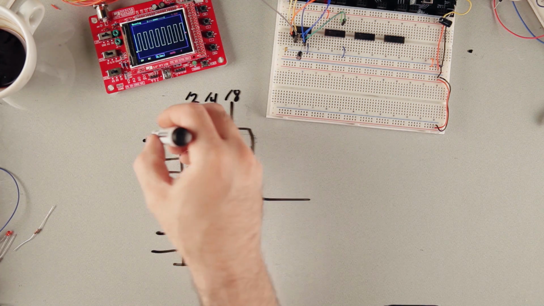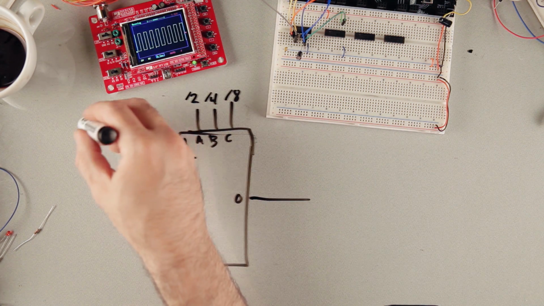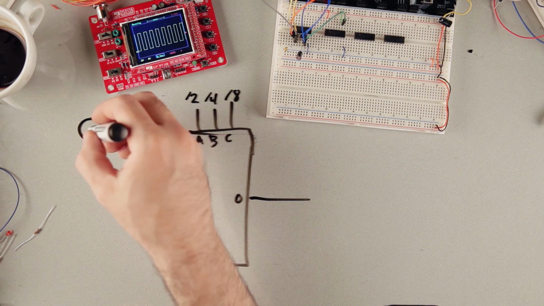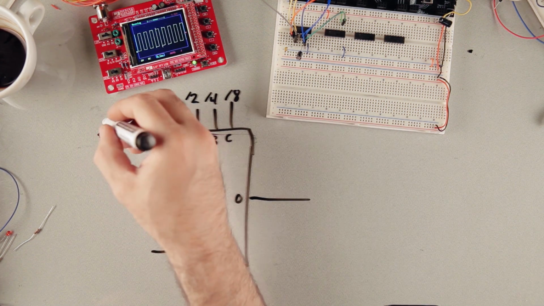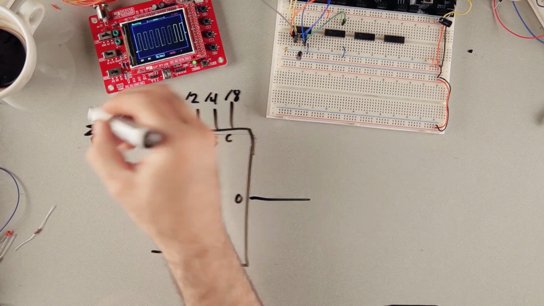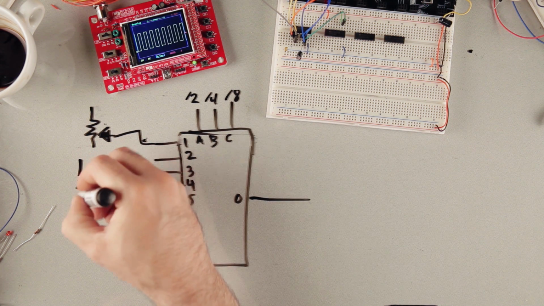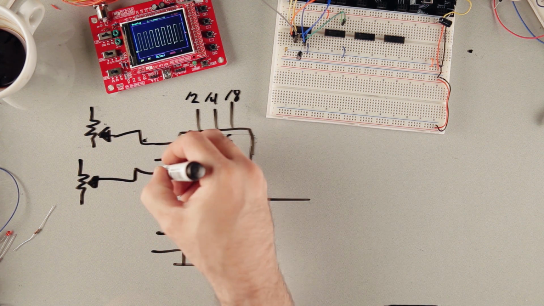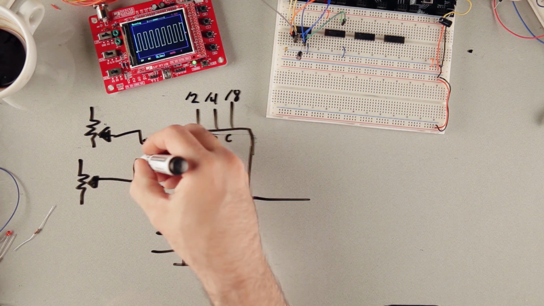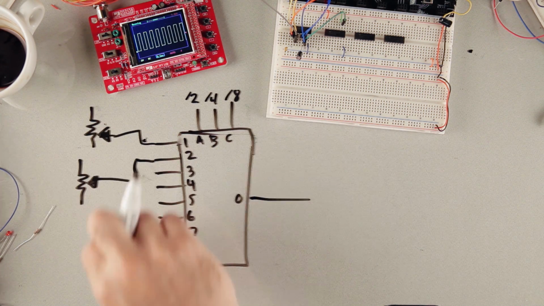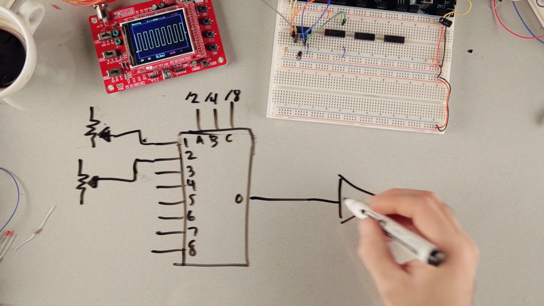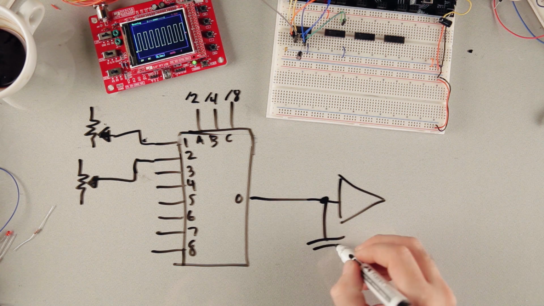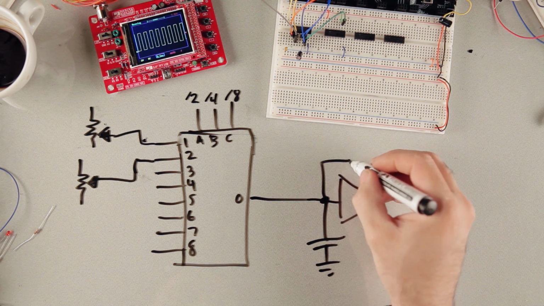Now, what I'm going to do is each of these channels is going to go to a potentiometer. Well, let's draw that differently. Each of these channels is going to go to a potentiometer. So whenever any one channel is selected, it will go to a different potentiometer and pass that value through. And in this case, we're going to send that to our oscillator.